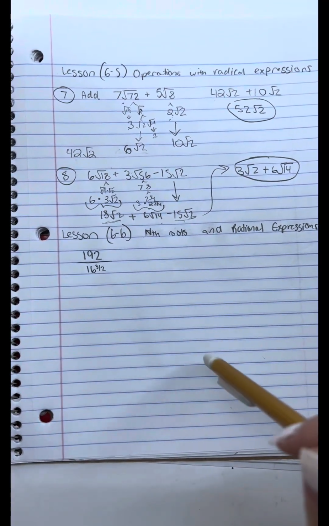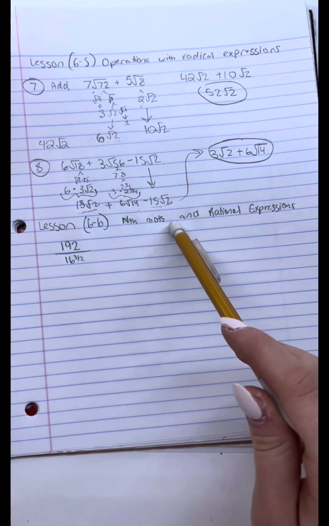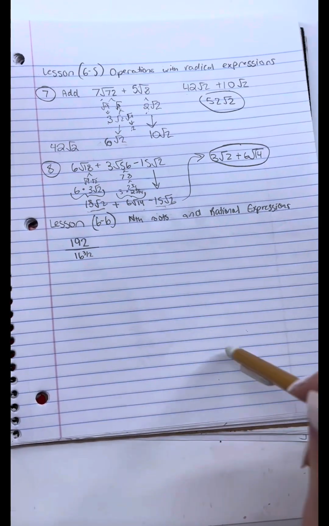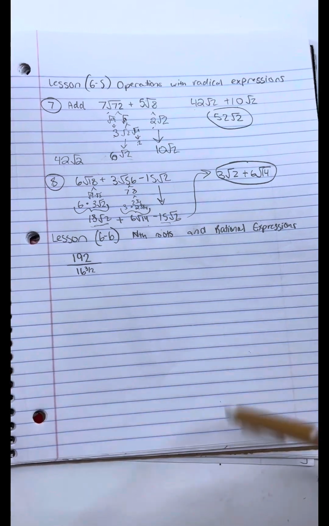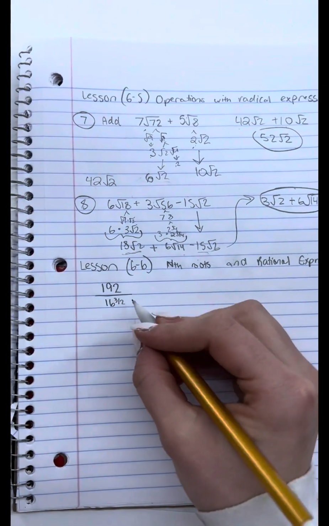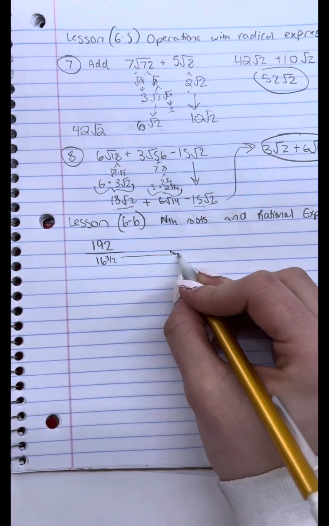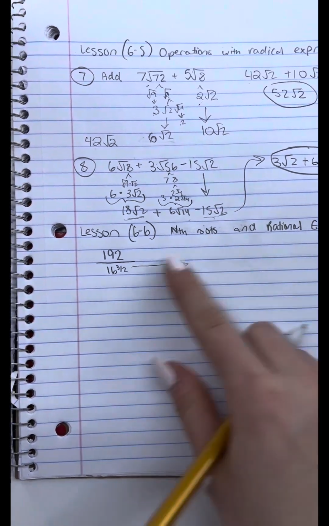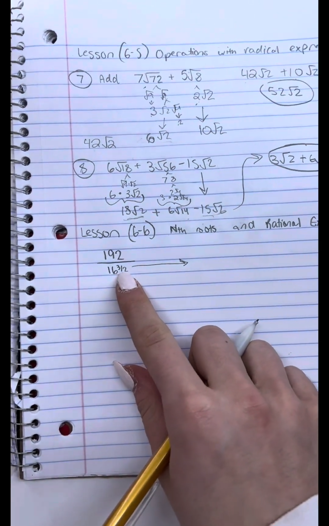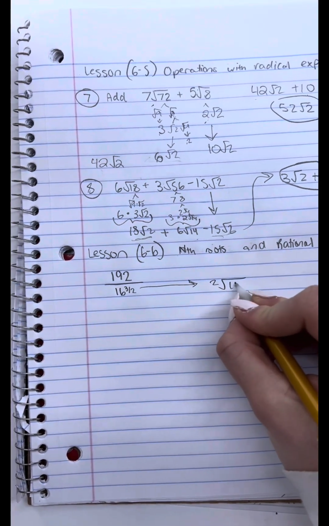For the next example, I'm going to show you how to solve this equation from lesson 6-6, nth roots and rational expressions, which, yes, is the same exact as 6-4, but this involves the division. So in order to do this, you can do it one of two ways. One, you can bring this 16 out, and this to the 3 over 2 power is the exact same as this right here.